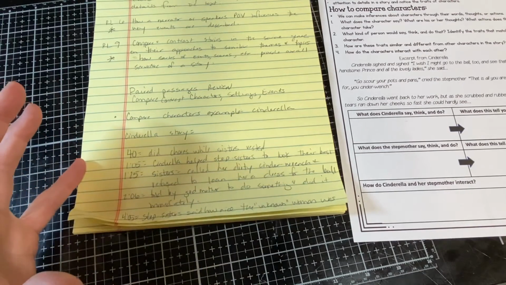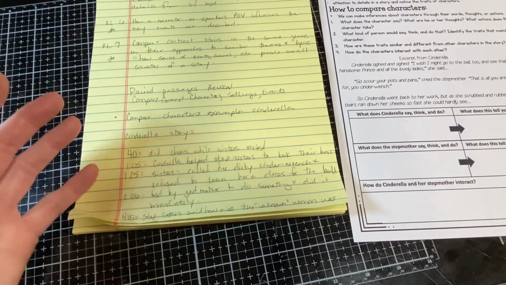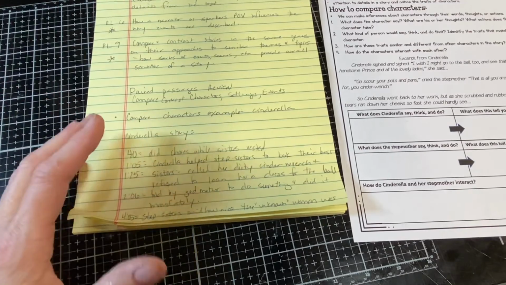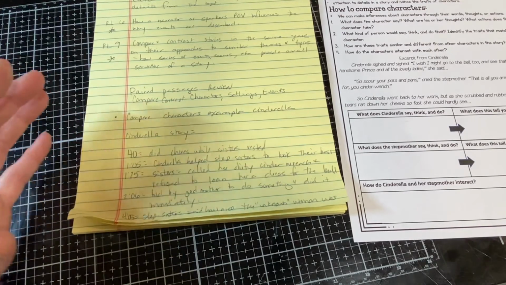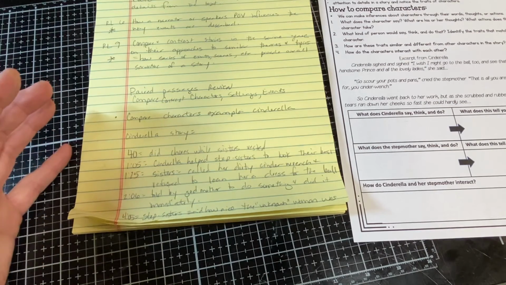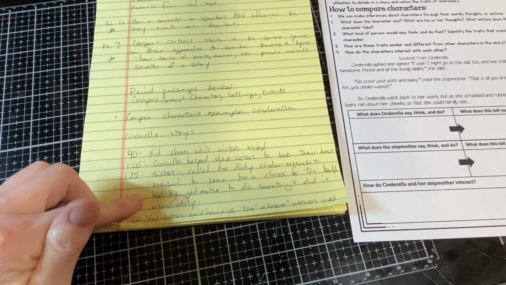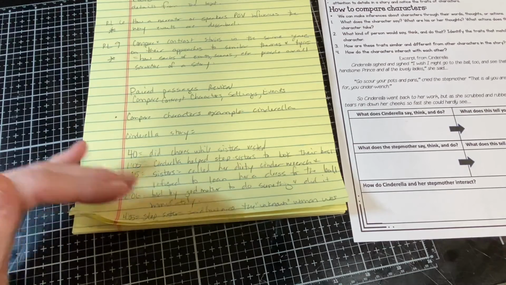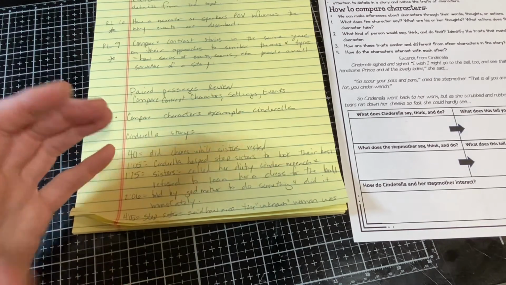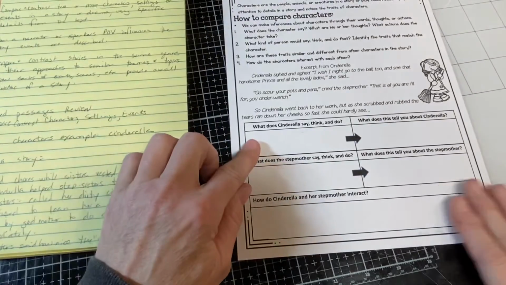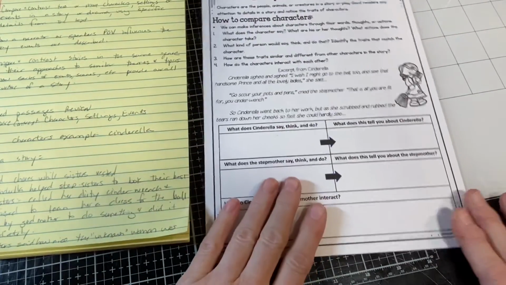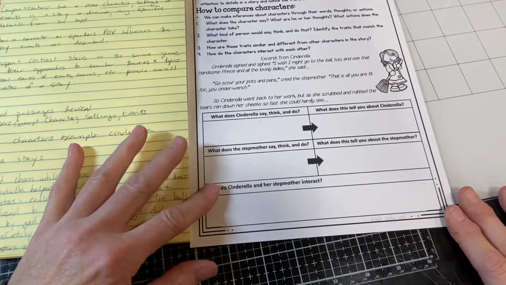So those are all pieces where we can make an inference. It doesn't say Cinderella is a good person. It doesn't say in the story Cinderella is a kind person or a caring person or a hardworking person. But we can make those inferences based on what we know and the combination of words and scenes that we found in a story. So we're going to use those two pieces to answer these questions that are in the think boxes at the bottom of this page.